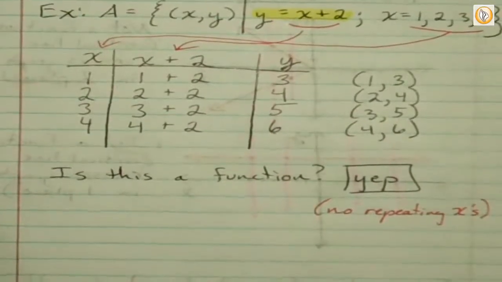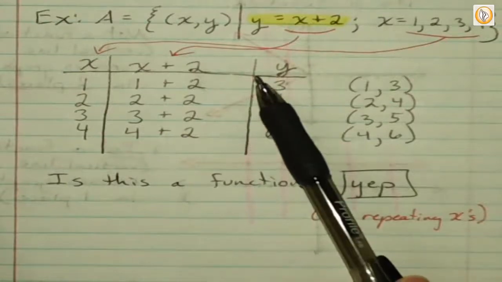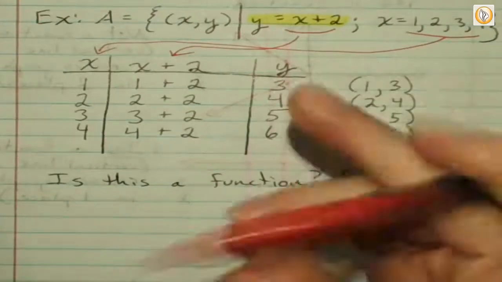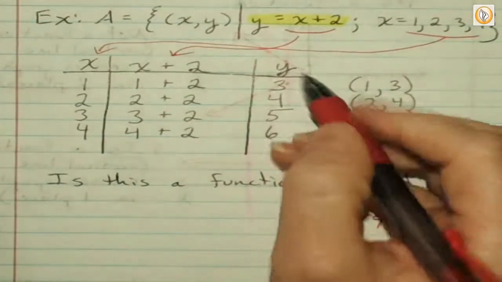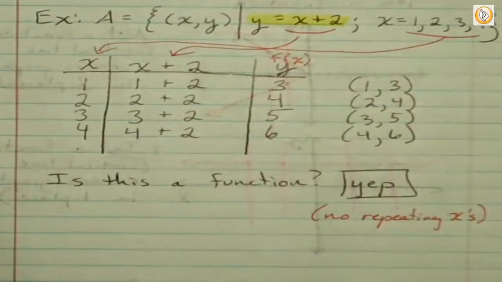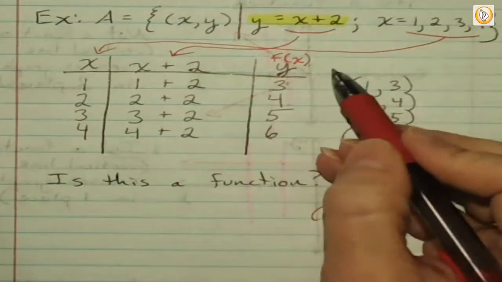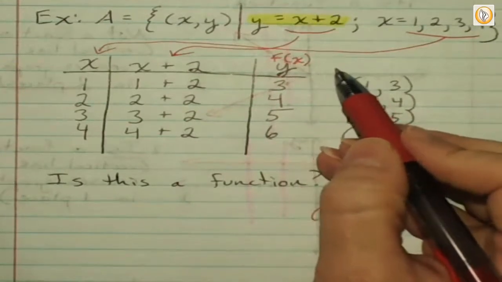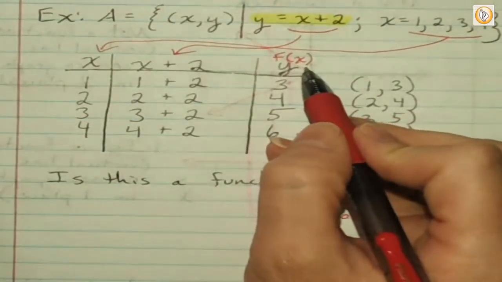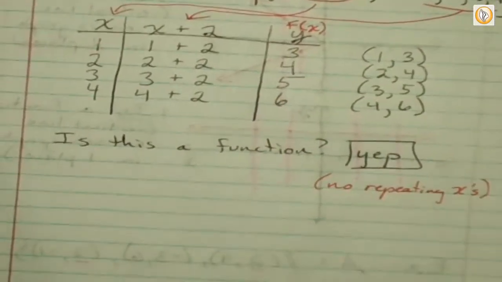Miss Rogers, in the book where, right here? He does f of x instead of y. Yes. Okay, so what she's saying is in the book, they have right here f of x. Remember what I tell y'all? What does f of x represent? Y. It represents y. We're dealing with a function, so it's the same thing. Remember that independent and dependent? Y is dependent on x.